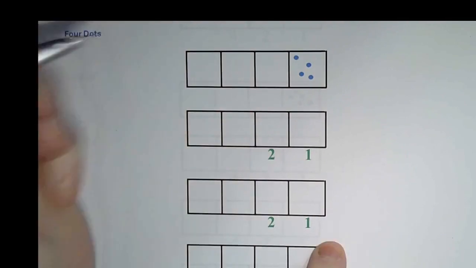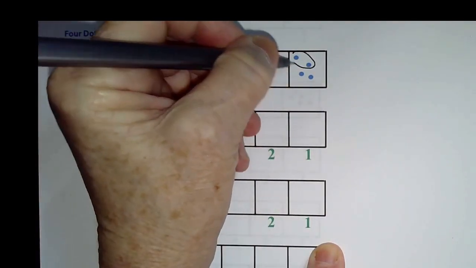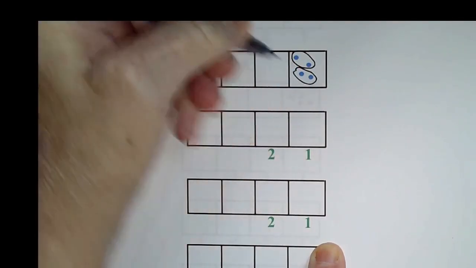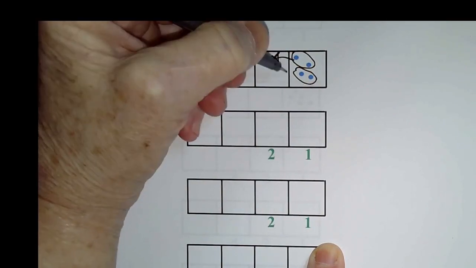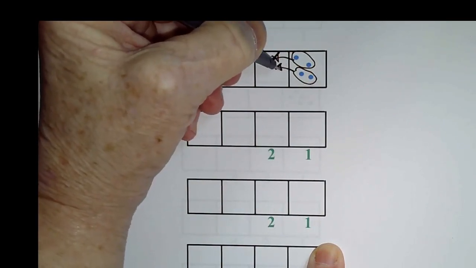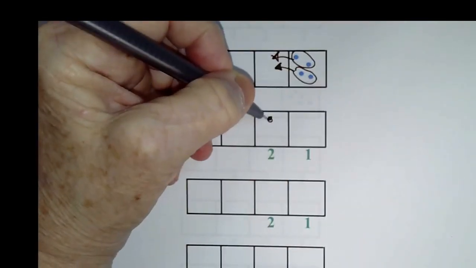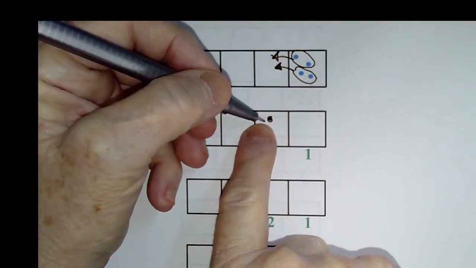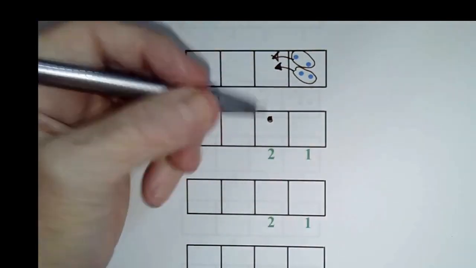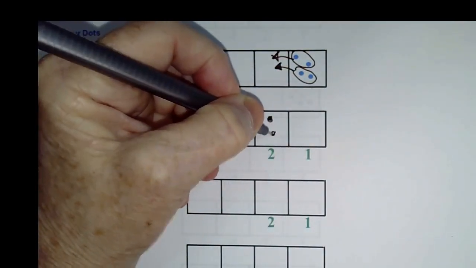Let's see. If we have 4 dots, we can explode both pairs. This top pair becomes 1 dot. The lower pair becomes 1 dot.